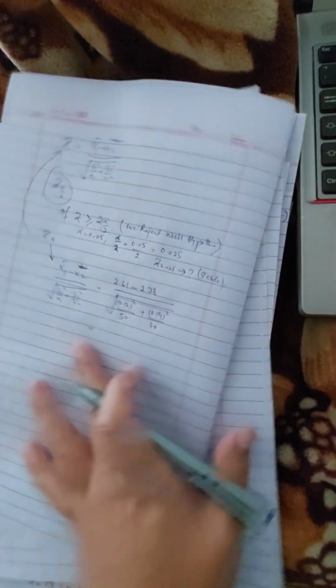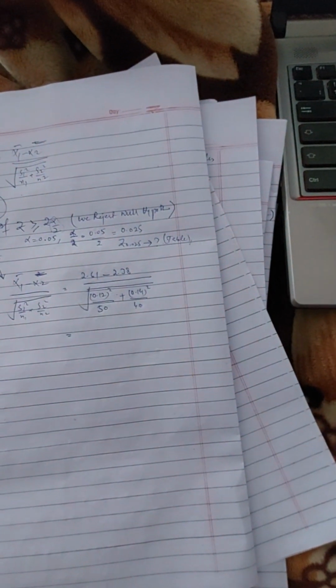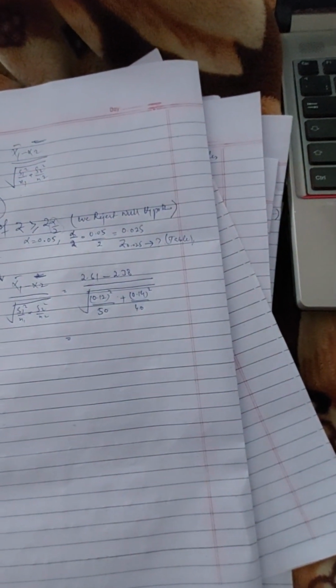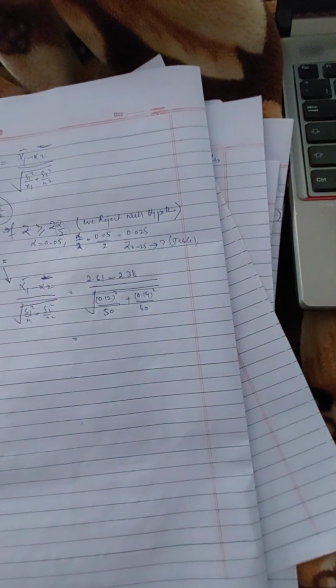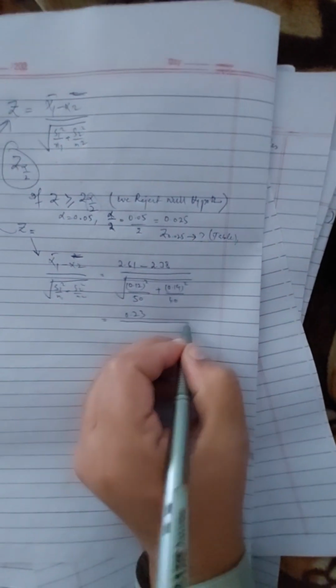So let's calculate the statistics. 2.61 minus 2.38 will give us a value of 0.23 as the numerator.